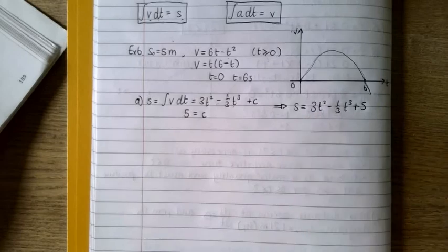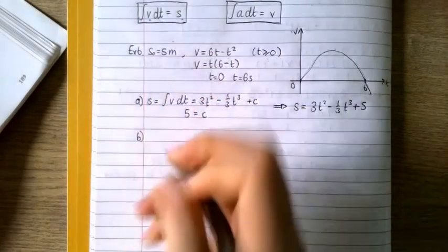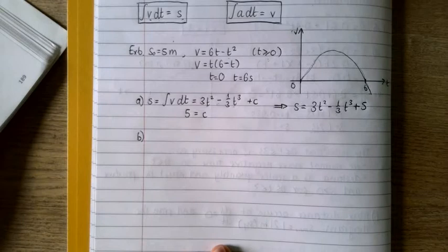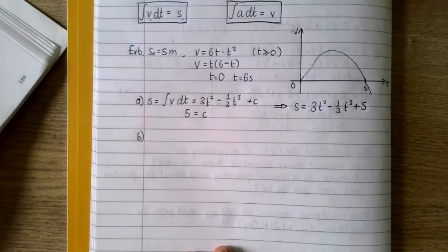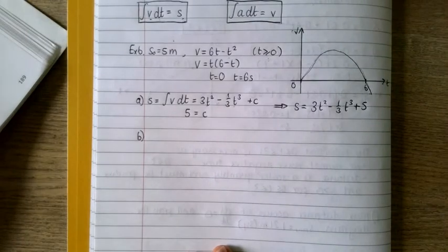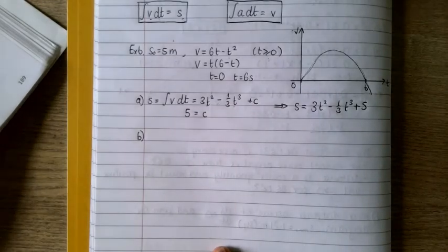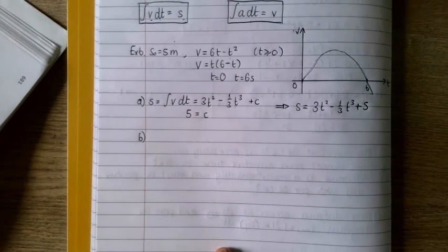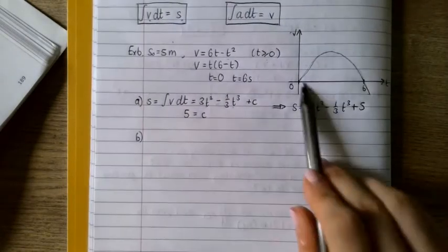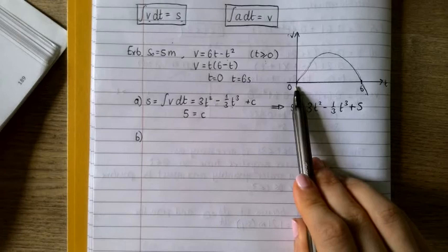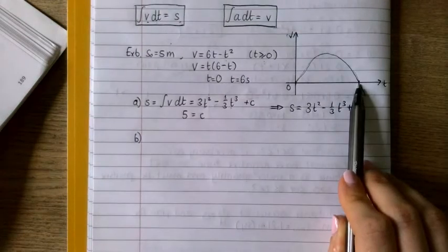My plot hasn't helped me yet. For part B, it wants the total distance of the particle from its starting point when t is 6. Firstly, it asks for the distance, which is positive, it's a scalar quantity, so it must be positive. It also wants the distance from its starting point, so that's when t equals 0, to the point when t equals 6, which is over here.